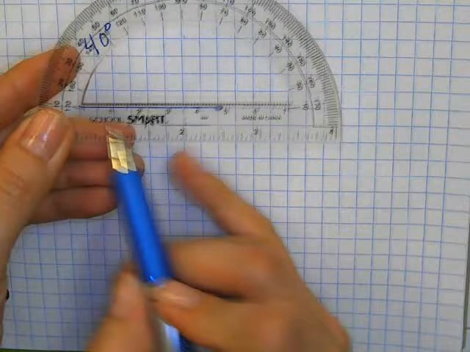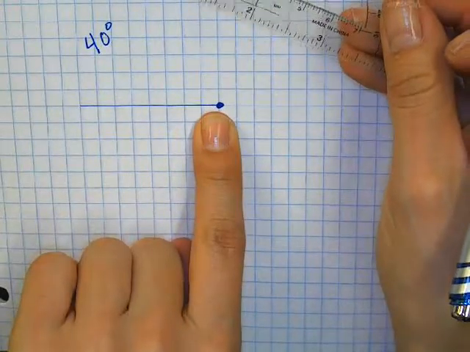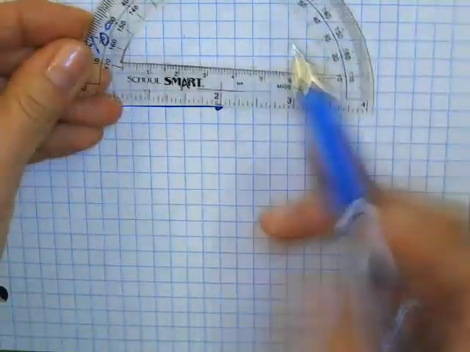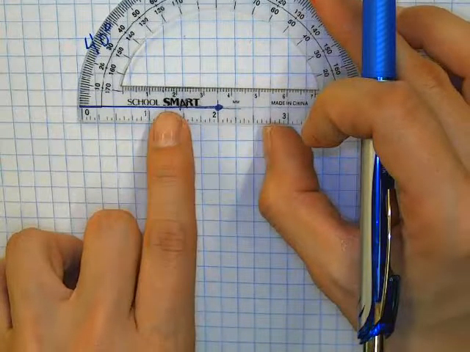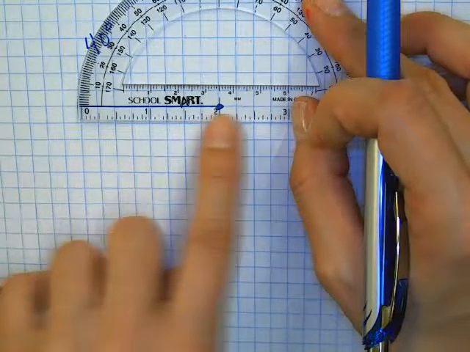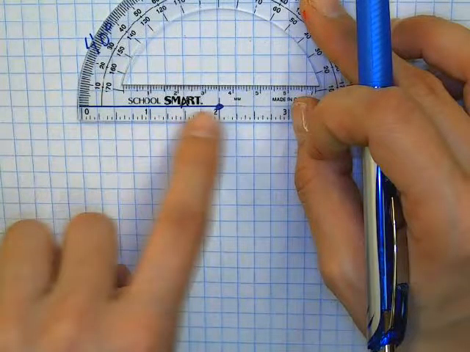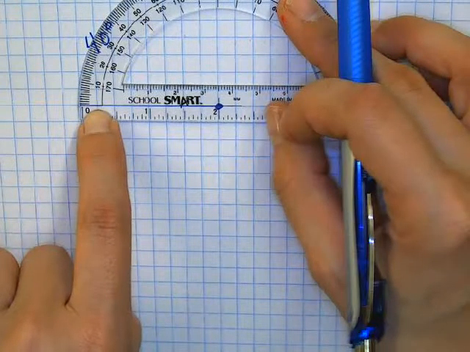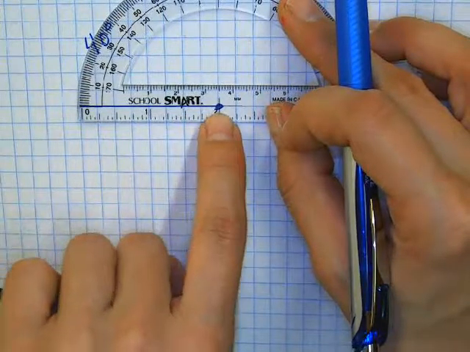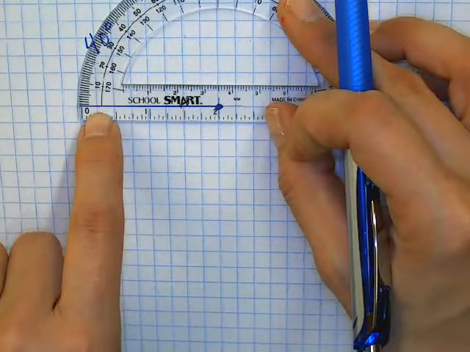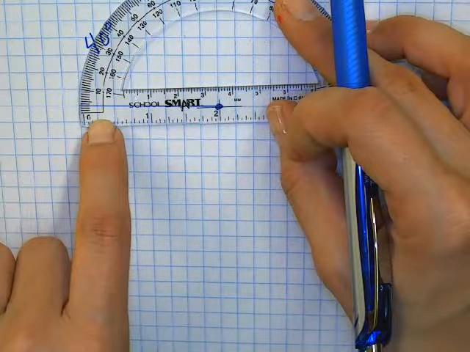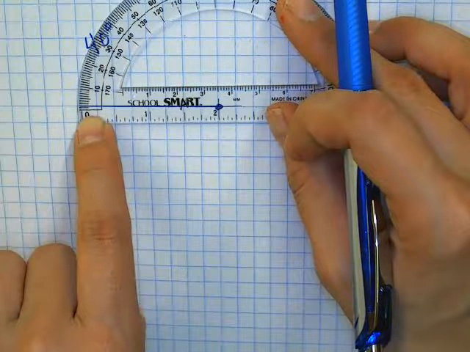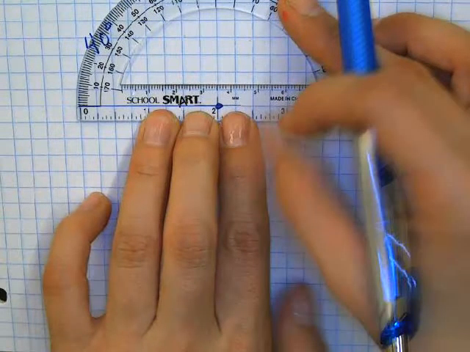Now here's what we do. Make sure you can read School Smart. The dot needs to go on the T. So over there where the 2 is, you're going to lay it on the T. Now the 0, that line should be on the 0. Are we good? So put your protractor, the dot is on the 2, and it's lined up to the 0. If you're off like that, you see how the 0 is not on the line? Your measurement's going to be off. This is something precise. So move it up. All right, we're good?